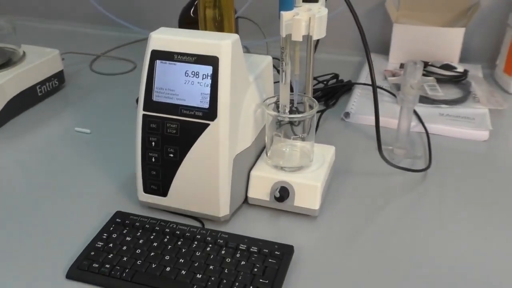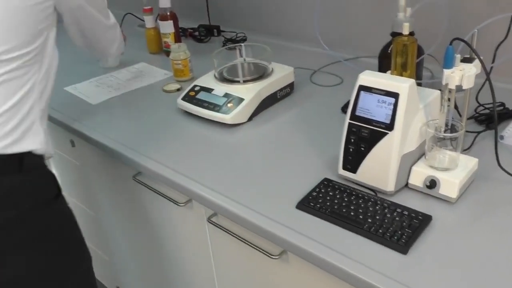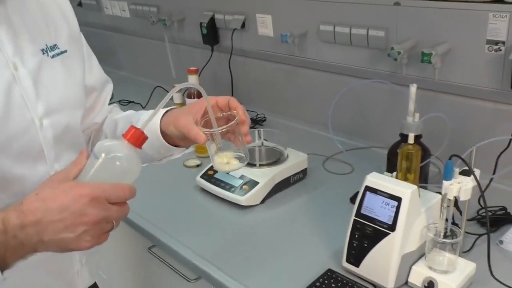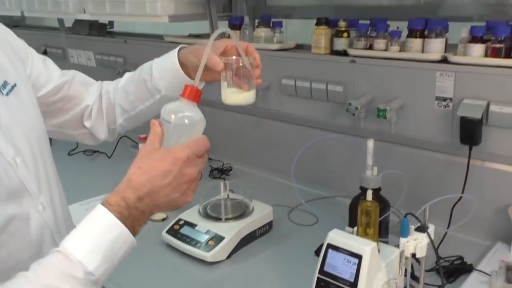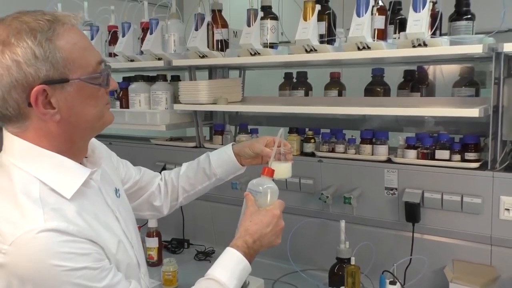Now we add a stirrer bar to the beaker and add 80 to 100 milliliters of deionized water.